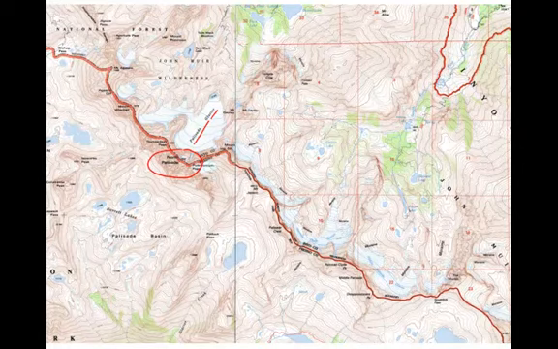Now this area also shows the effects of larger Ice Age glaciers that existed 10,000, 15,000, 20,000 years ago, when the climate was much colder due to a change in Earth's orbit.